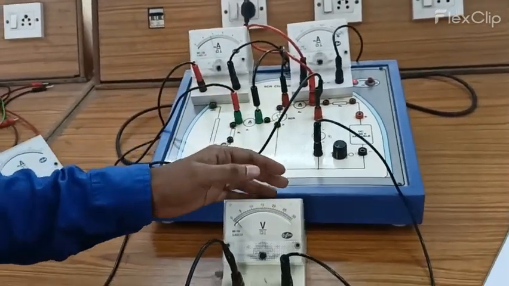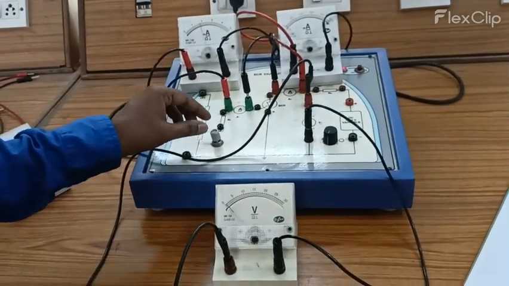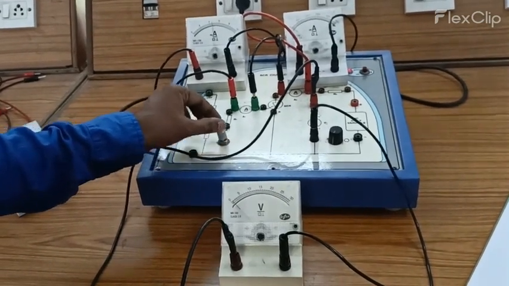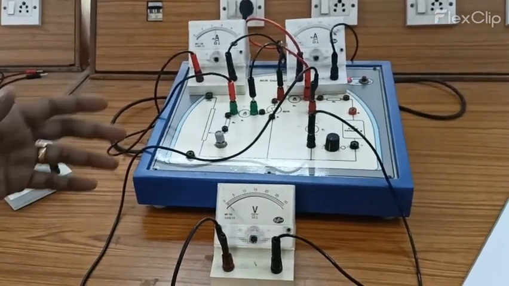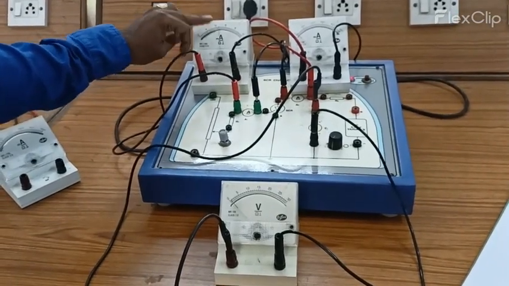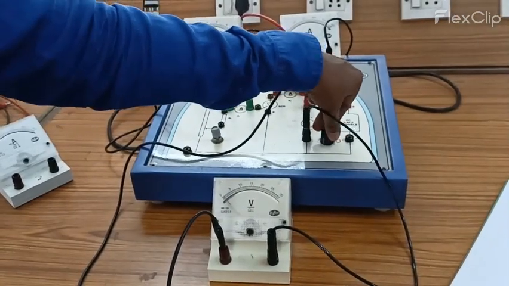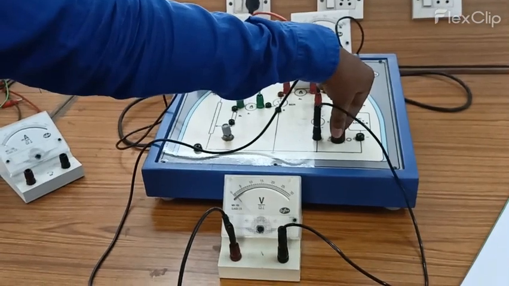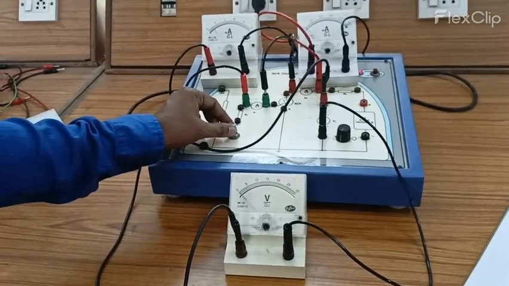Here the breakdown voltage of this device is 13 volt, and we have to repeat this same procedure for measuring the breakdown voltage and to draw the VI characteristics of SCR for different values of gate current. I have shown one reading, and here I increased it to 5 milliampere current, and again you have to repeat this procedure to measure the VI characteristics of the device for another value of gate current. So this is about the VI characteristics of SCR.